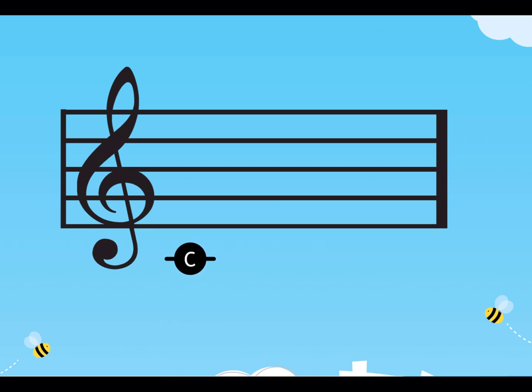C under the staff with a little line running through the middle. D also under the staff, a little higher than the C. E on line 1. F in space 1. And G on line 2.